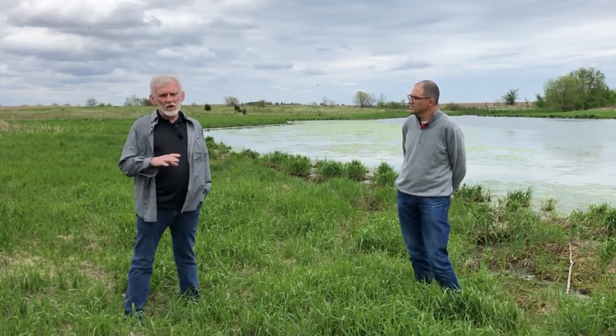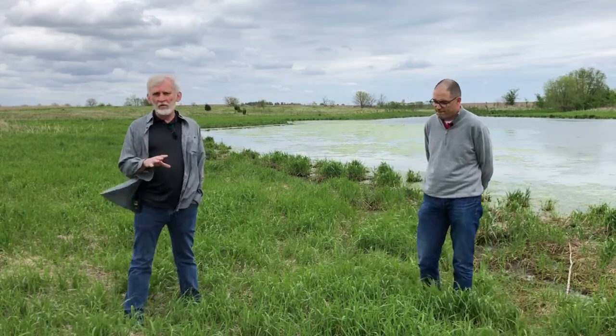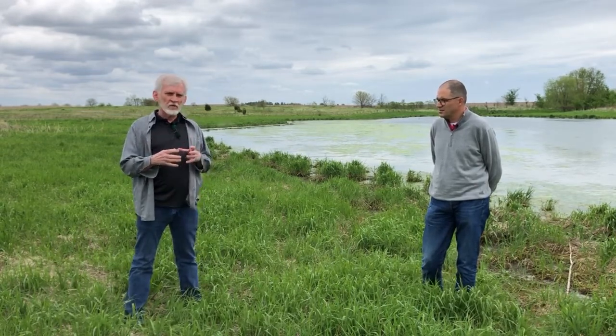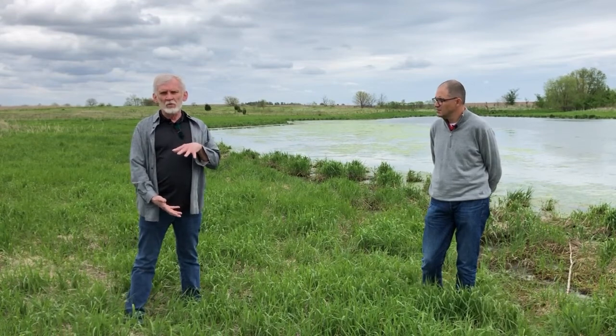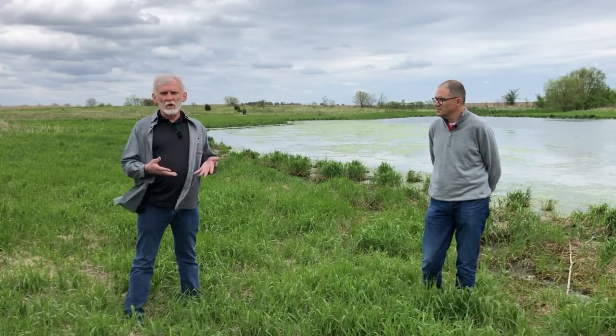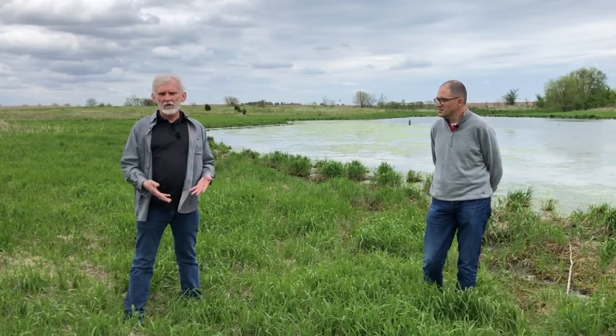The other change that we've made is in areas where there are more erosive environments, higher energy landscapes, they'll build sediment detention basins upstream of the pool, sort of a forebay. So water flows in, hits a forebay detention pool that might be 10 feet deep, slows down, and sediment deposits there in that detention basin.